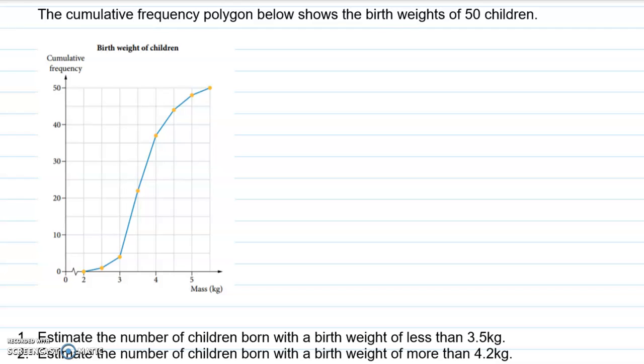So for this example, we are looking at a cumulative frequency polygon. The polygon that we have over here shows the birth weights of 50 children. Let me just highlight that there's a total of 50 children. Now what we need to do is estimate the number of children born with a birth weight of less than 3.5 kilograms.